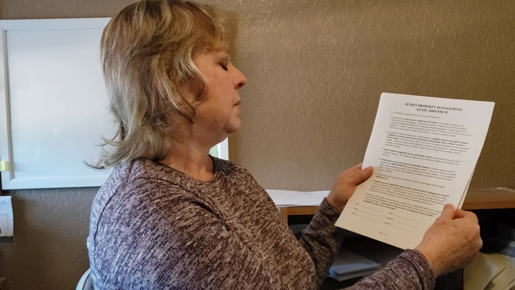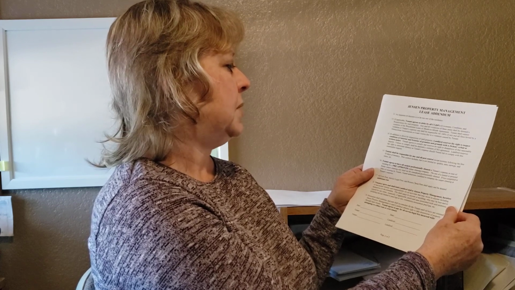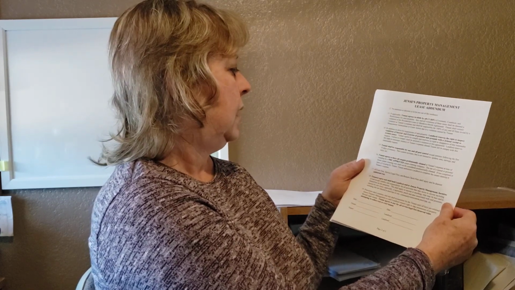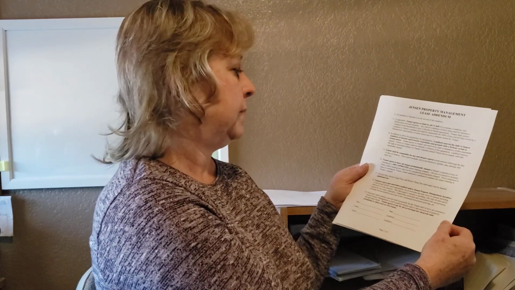Number 14, the landlord reserves the right to inspect the condition of the interior of the premises, but we have to give you a 24-hour verbal or written notice. We cannot just show up at your door and expect you to let us in. Number 15, because it is a home again, tenants are responsible for any pest control except termites. If it's termites, the owner does have to take care of that.